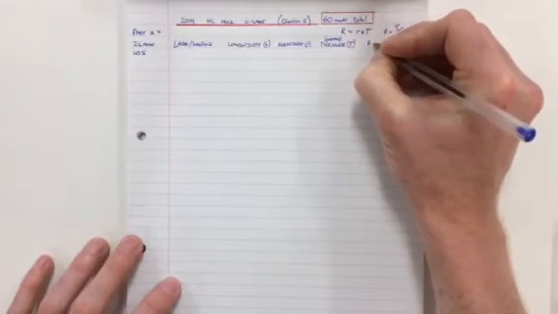Then we have thickness, which is T. And just to make sure for yourself, thickness also needs to be written in meters. And then your last column is resistance.